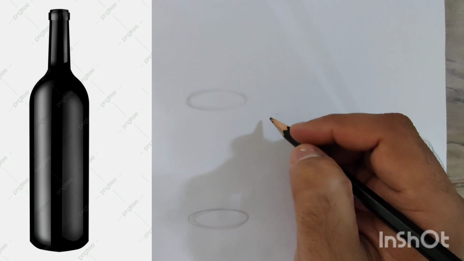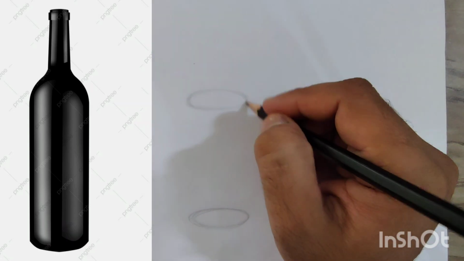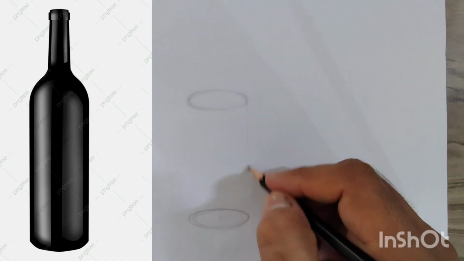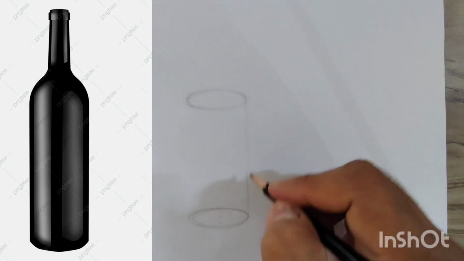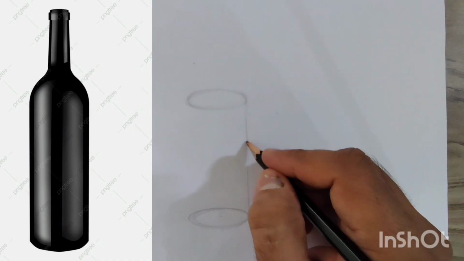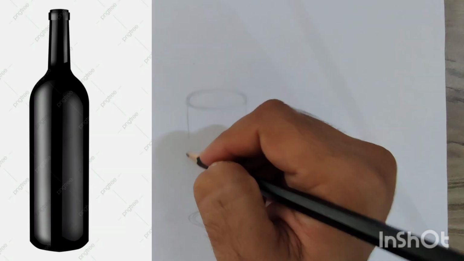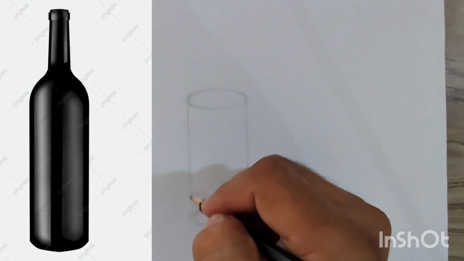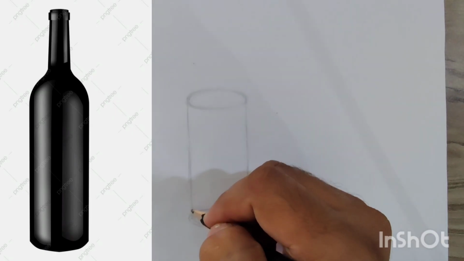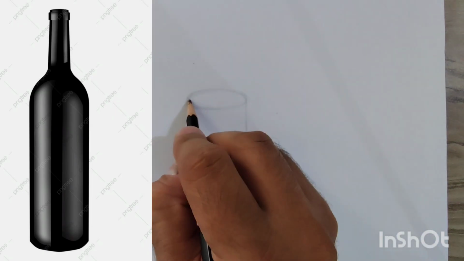So we'll connect both ellipses. So this is the cylinder.